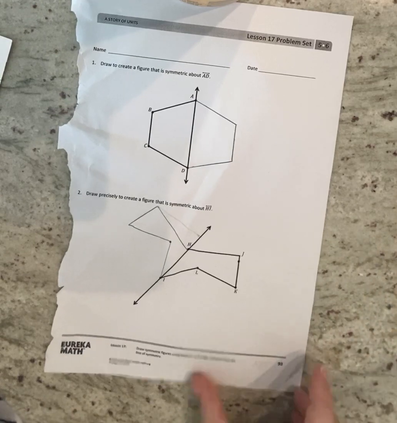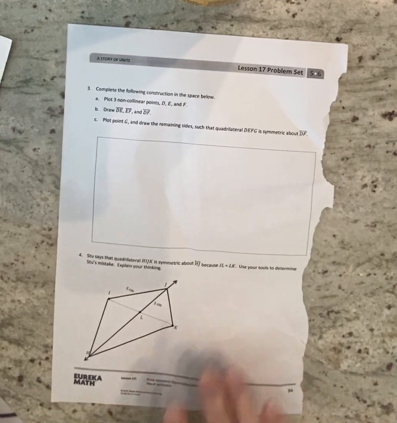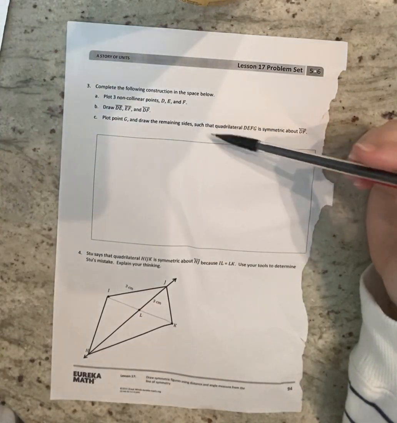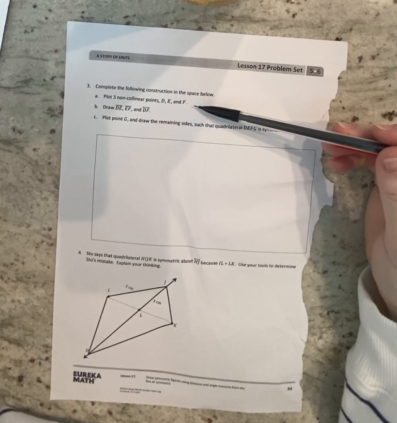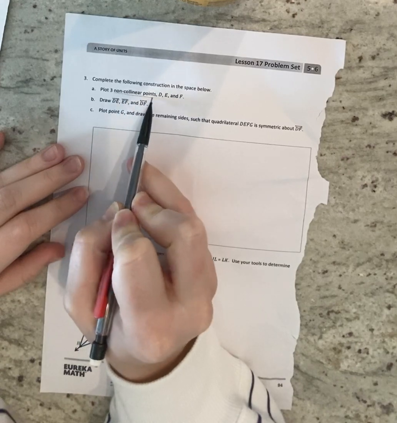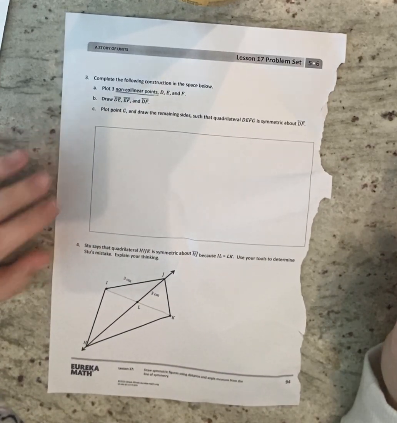All right, let's move on to page 94. All right, it says complete the following construction in the space below. Plot 3 non-collinear points D, E, and F. Okay, when they say 3 non-collinear, that means they're not going to all lie on the same line.